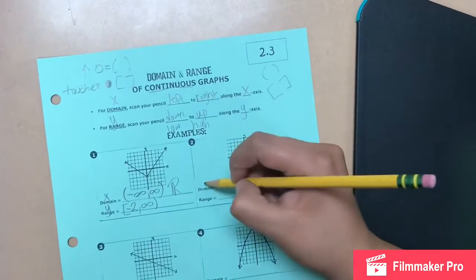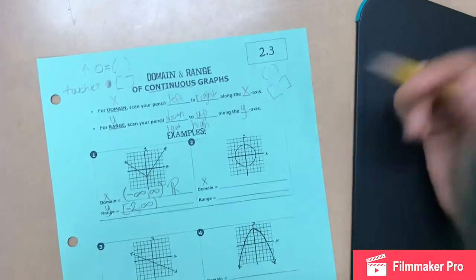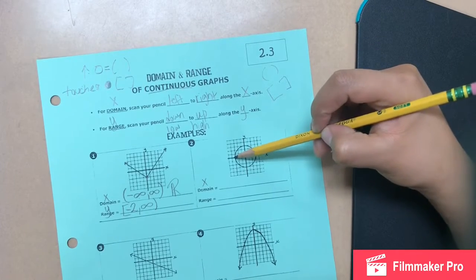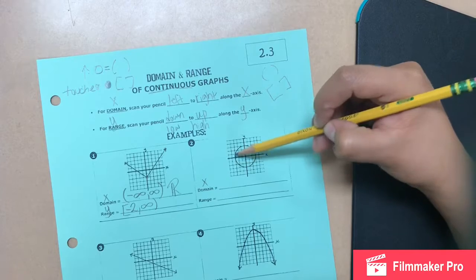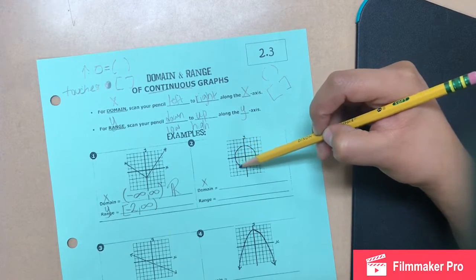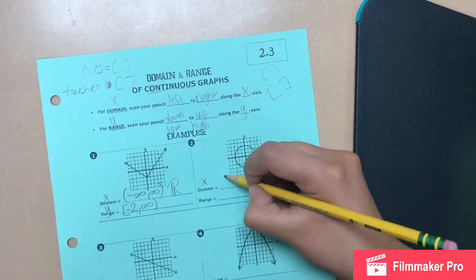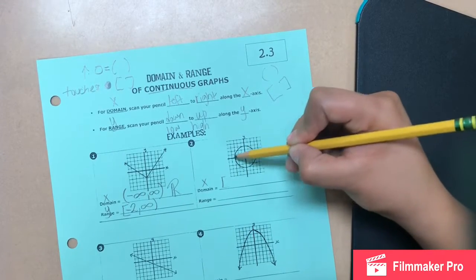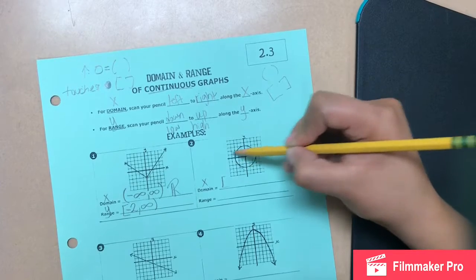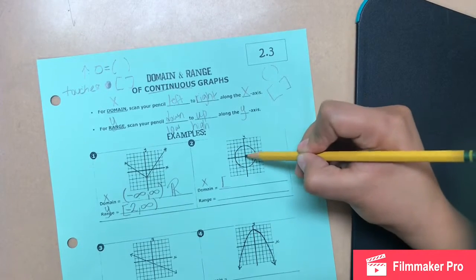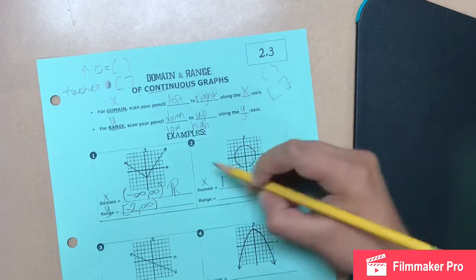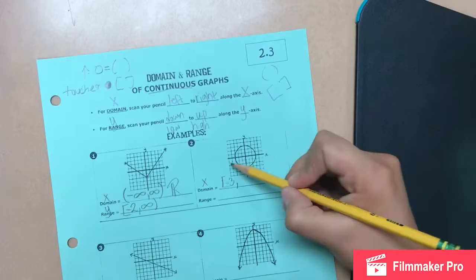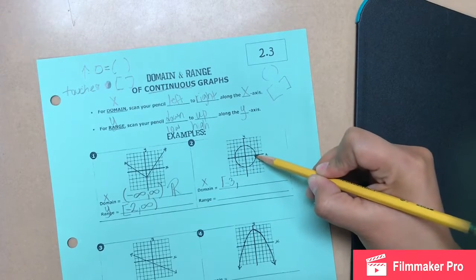Number 2, again, domain is the left to right. So put your pencil on the farthest left. That's right here. If you notice, it touches. It's a circle that touches that and then turns around and goes back. Since it touches, we're going to use a bracket and figure out what this x value is. How far left is this? I look at the x-axis. This is 0, -1, -2, -3. So it touches -3. Then you put your pencil on the farthest right, and that's over here, and it touches as well, so it's a bracket again.